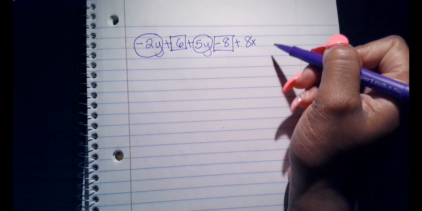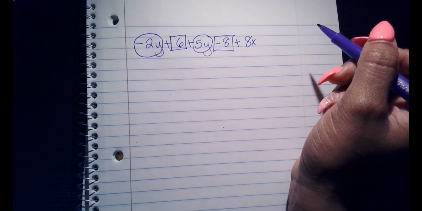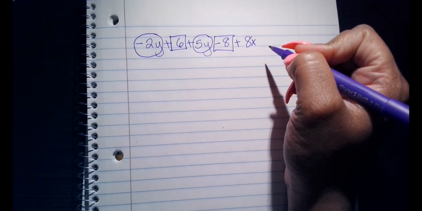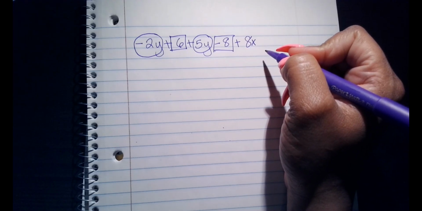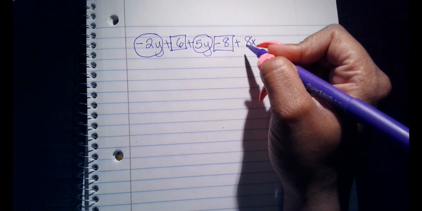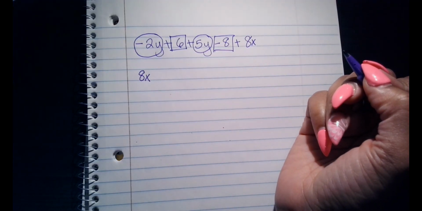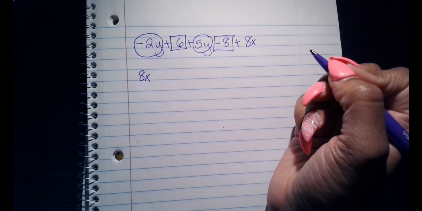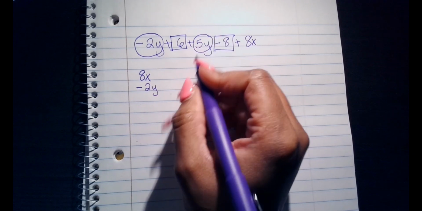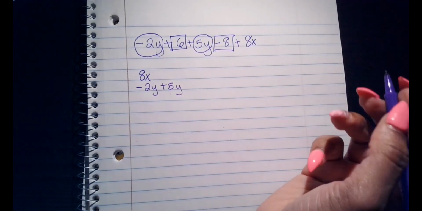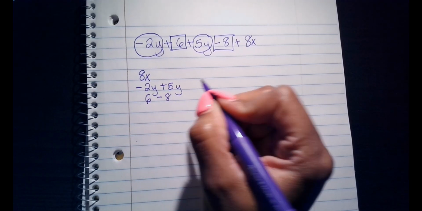And I see something here. This 8x looks a little lonely. So what we're going to do is we're just going to leave it. If you can't combine it, leave it. Usually when you write out your expression, you want to put your variables in order. So I'm going to start off with 8x. And then next, what are we going to do next? I'm going to put it underneath the negative 2y plus 5y. And then I'm also going to group 6 minus 8.